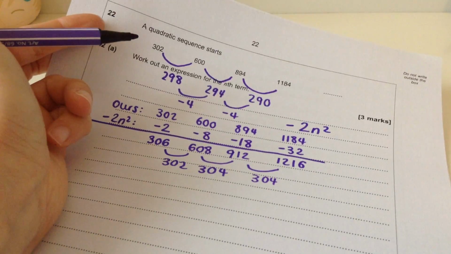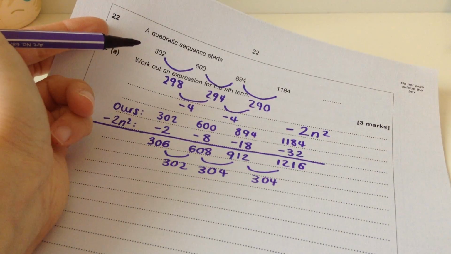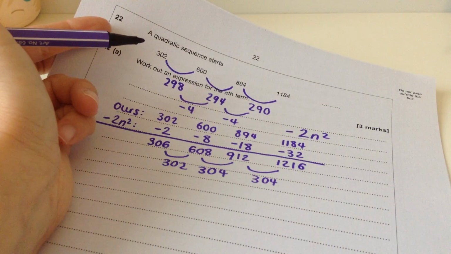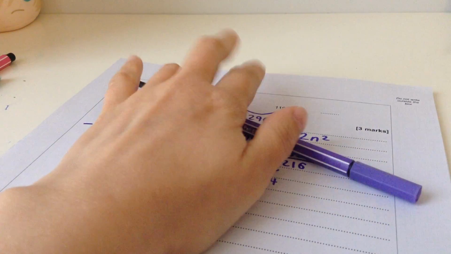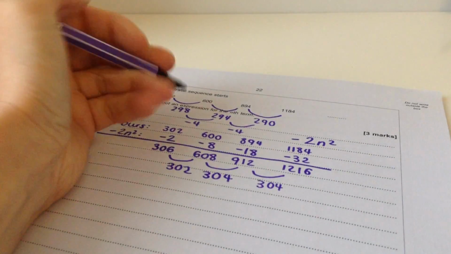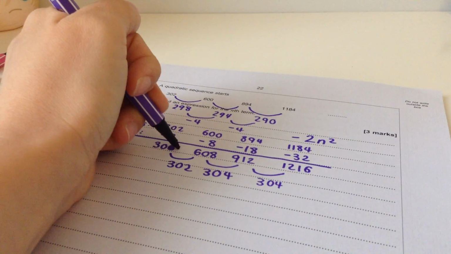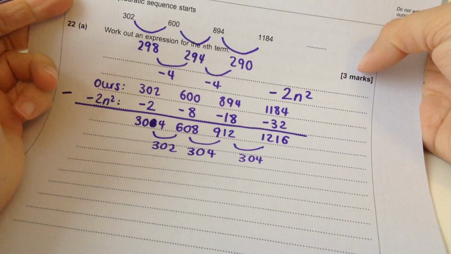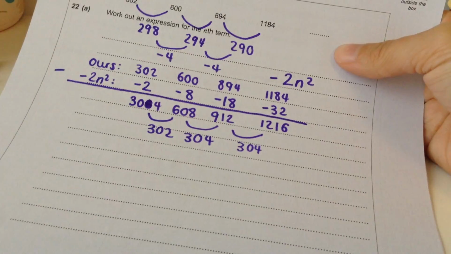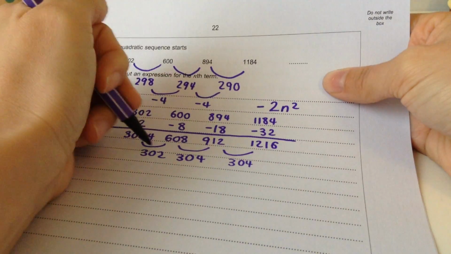You probably already know what's gone wrong, because you've probably worked out. You probably spotted that, didn't you? Yeah, 302 plus 2 is 304, not 306.